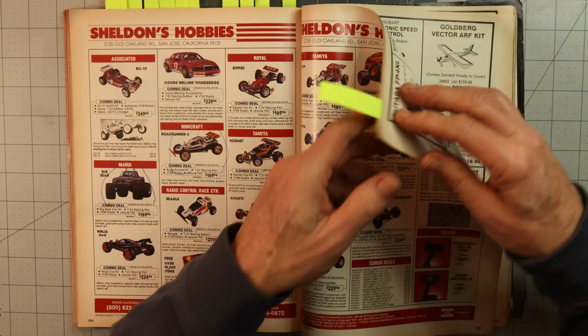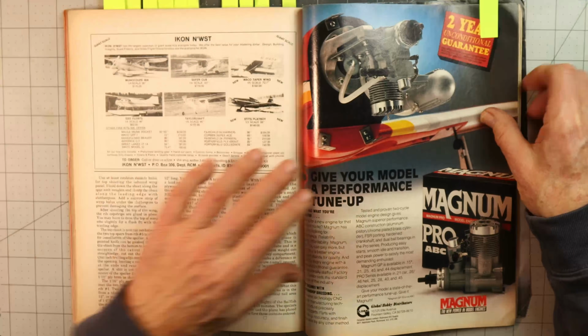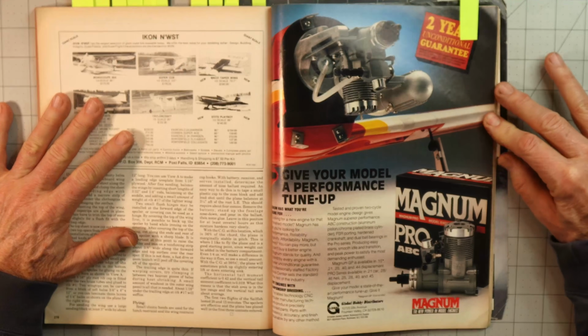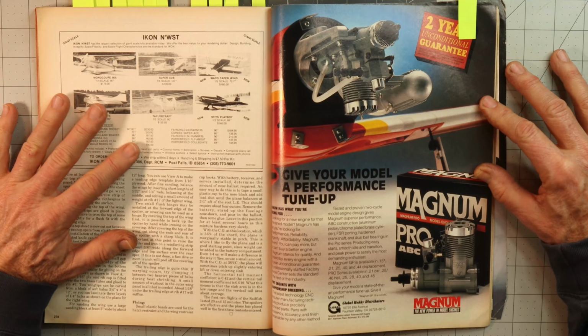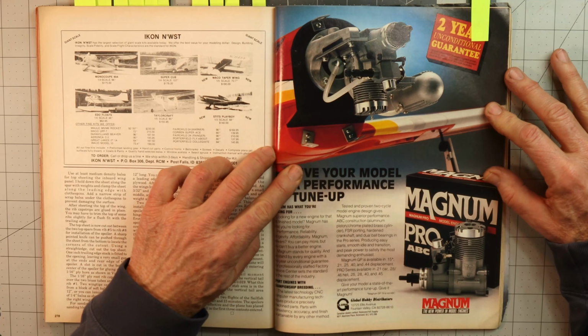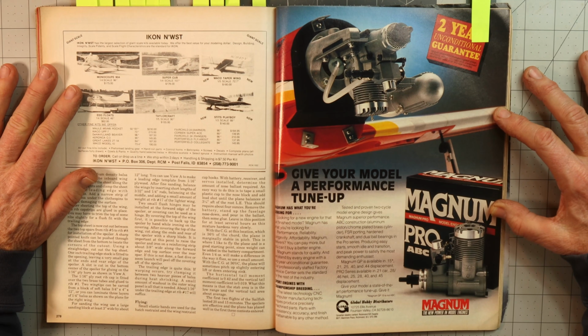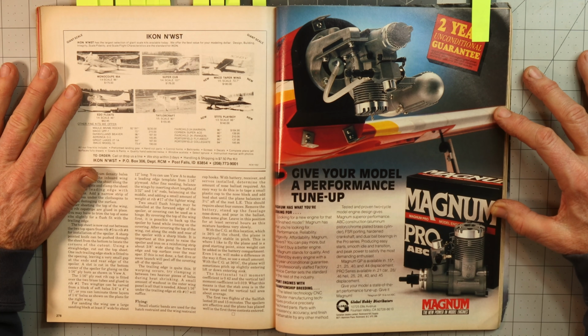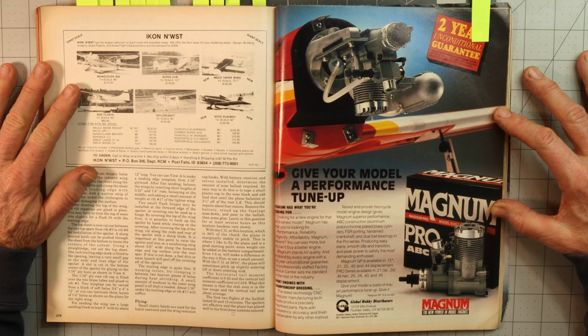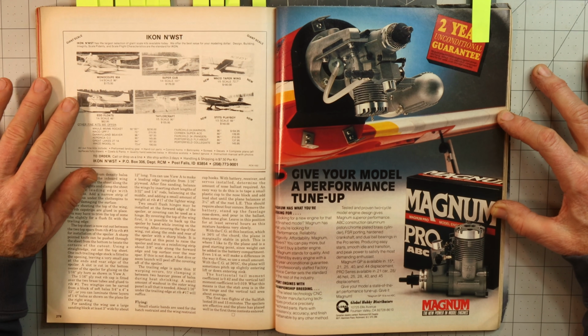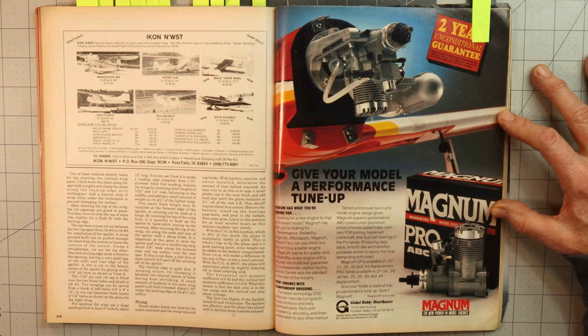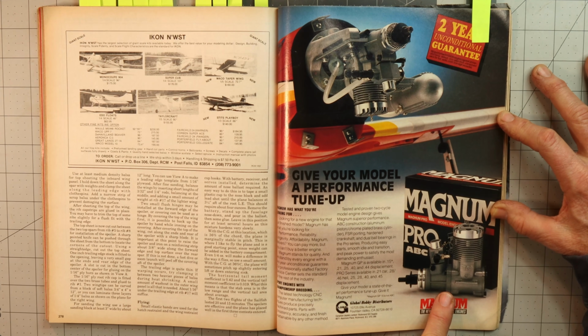So final one for this particular magazine is this ad for the Magnum engines. Global Hobbies was the distributor back then, Fountain Valley, California. What size engine are they showing here? Magnum Pro 45. I had one of those too, or I had a Royal. I think I had a Magnum Pro 45. This is the FSR style.